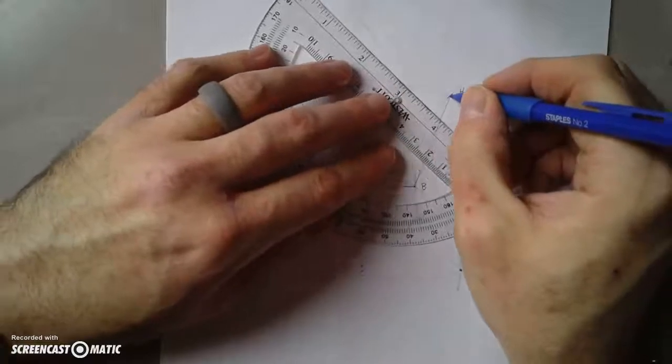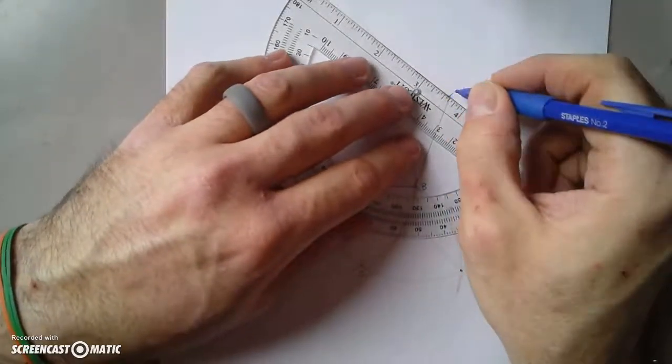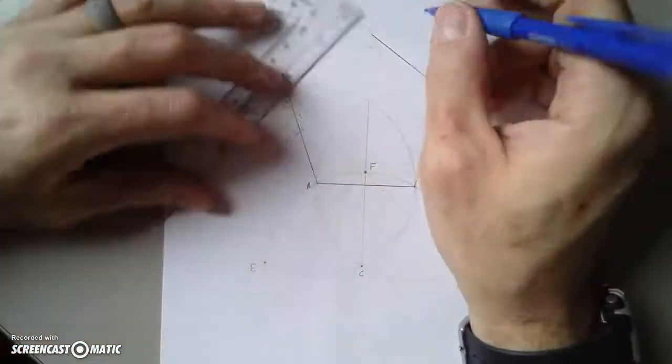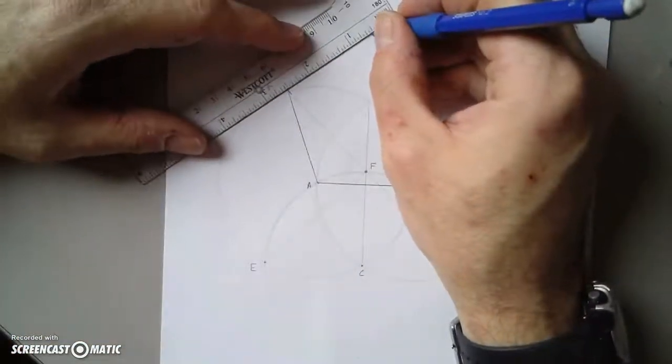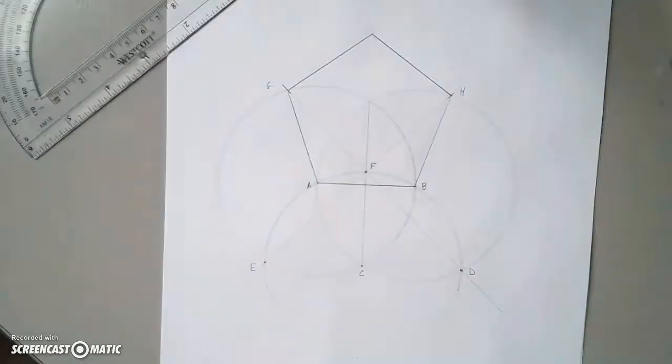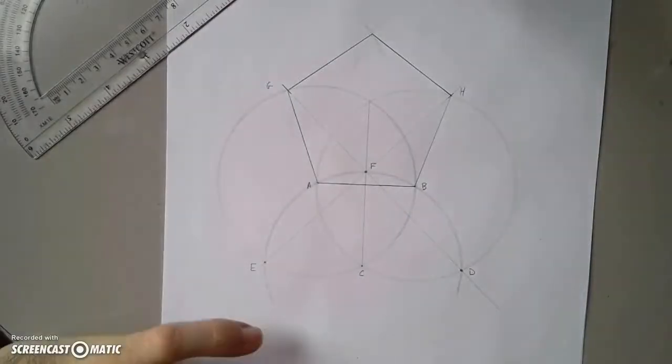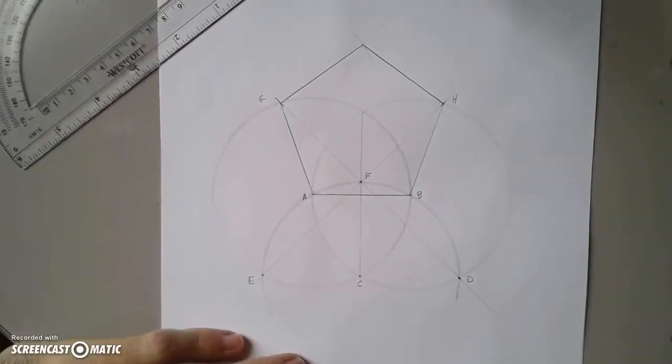There's only one point like, well, there's 2 points like that. There's only one point like that that we're interested in for the purposes of this construction. And there we go. That's the Pentagon, Albert Durer's construction.